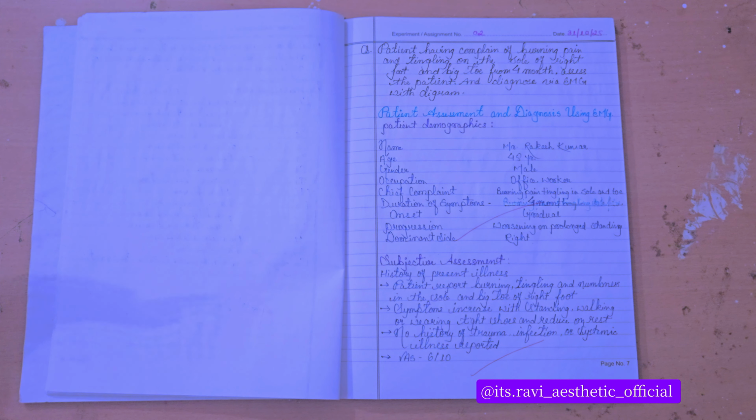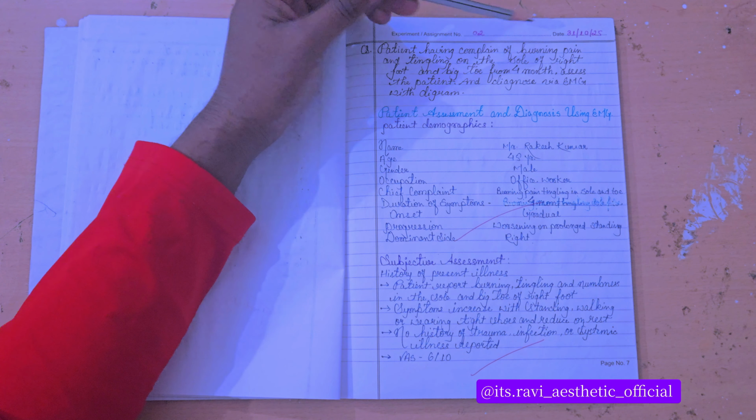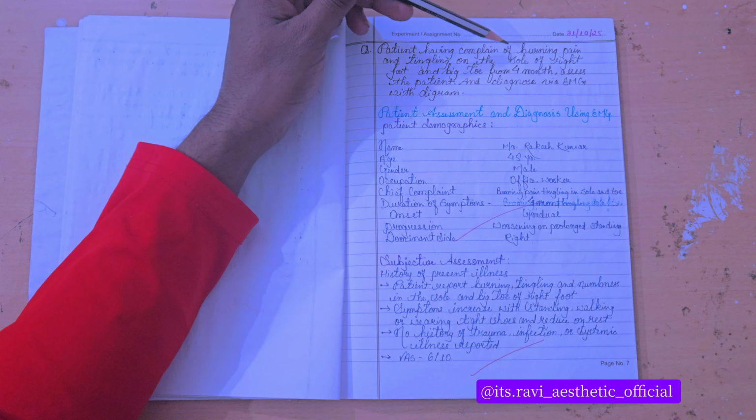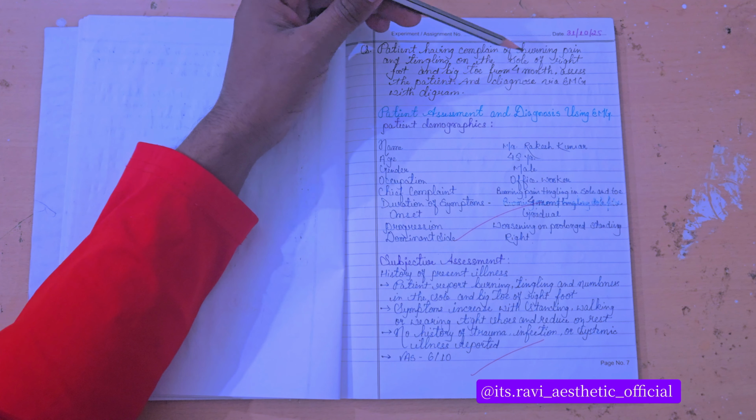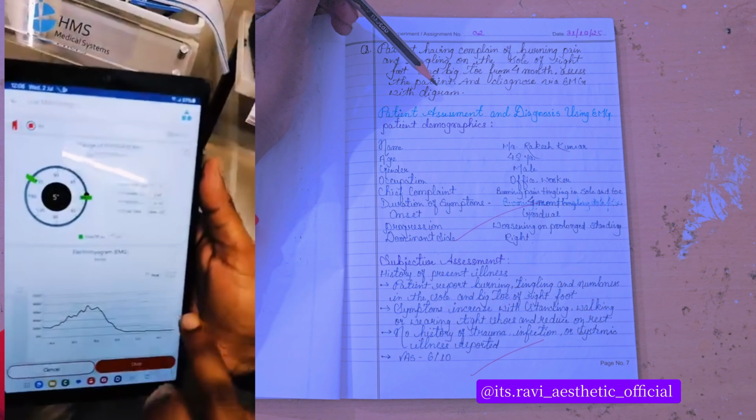So today we will see a new question which came in our practical exam of electrotherapy. The question is: a patient having complaint of burning pain and tingling on the sole of the right foot and big toe for 4 months. Assess the patient and diagnose via EMG with diagram.